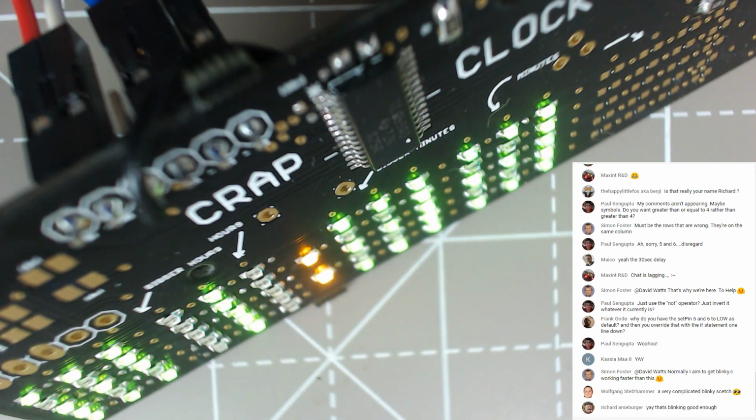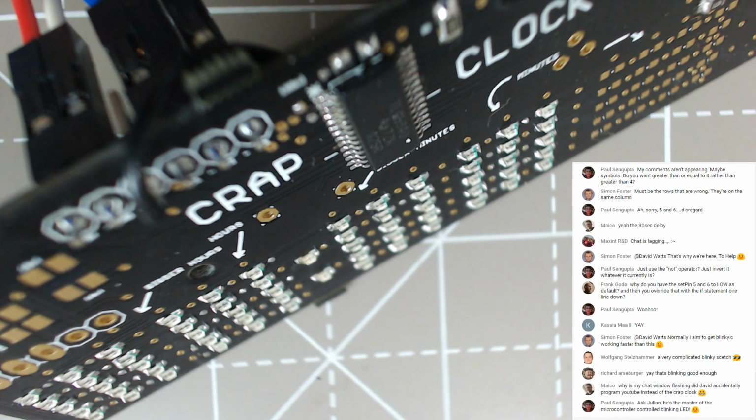Let's try uploading this code again. I've taken out some of the delays, so hopefully it'll work. Wolfgang says that's a very complicated blinky sketch, and he's right, it is. It's because I'm trying to blink some LEDs which were a second thought. Oh, you can see now that it's flashing.